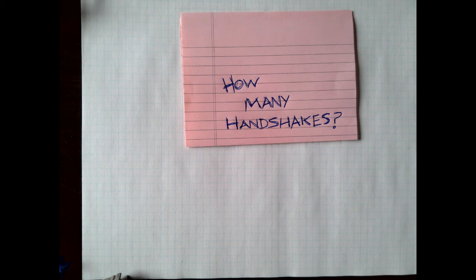Welcome. Let's think about how many handshakes would be necessary in a large group of people if each person in the group needs to shake hands with each other person in the group exactly one time and they do not shake their own hand. How many total handshakes would occur?